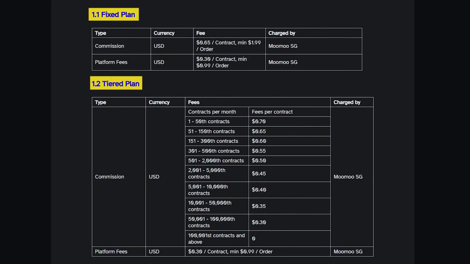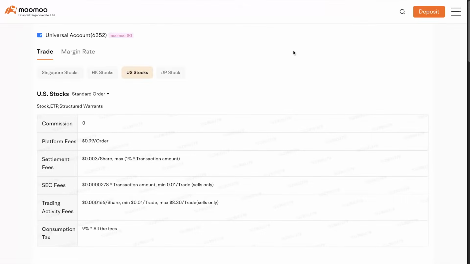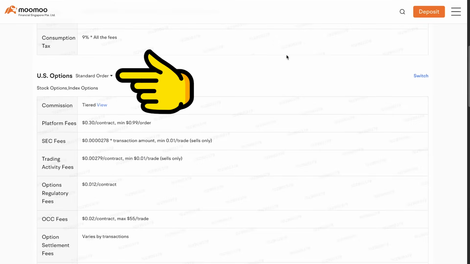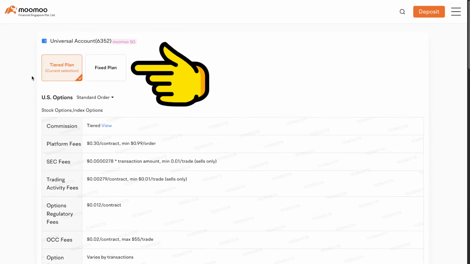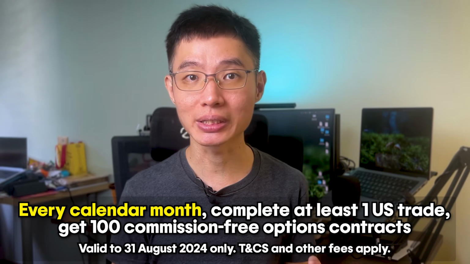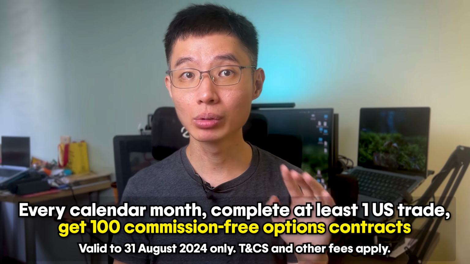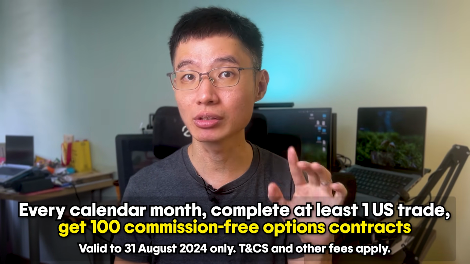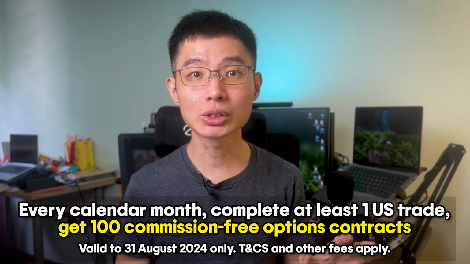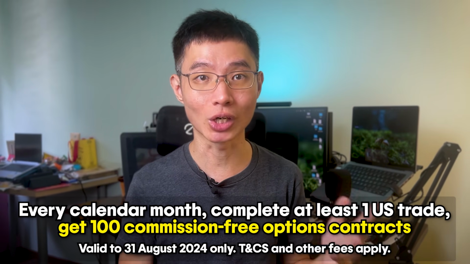Last but not least, if you are an options trader, Moomoo offers 2 pricing plans to let you enjoy lower fees on your options trades. To switch between the plans, you will need to log in via the Moomoo web portal, look for US options, then choose the plan that you want. And to make this even sweeter, every calendar month when you complete at least one US trade, Moomoo will give you 100 commission-free options contracts, which will further help you save more on your options trades.